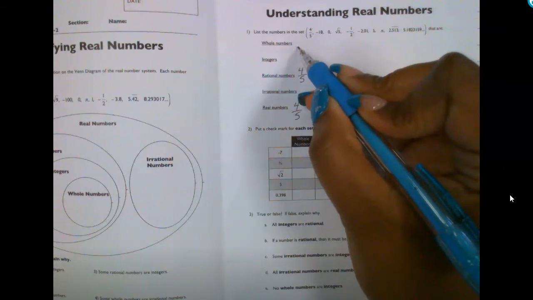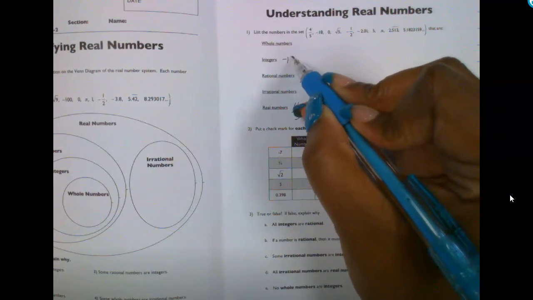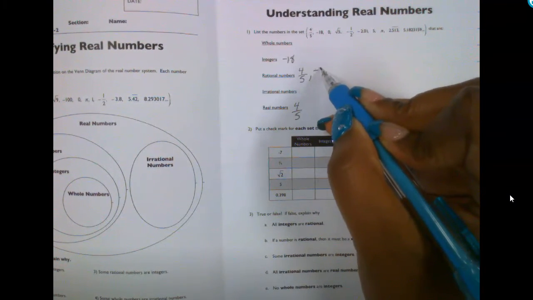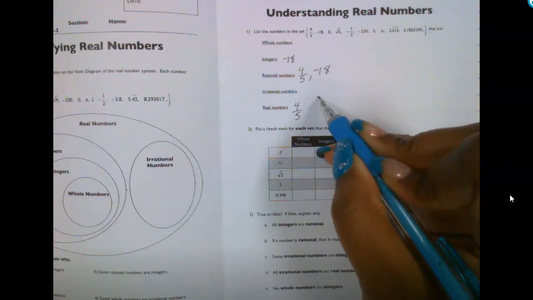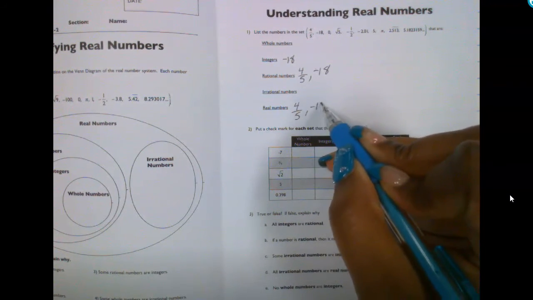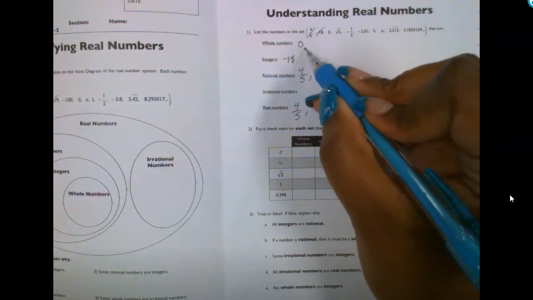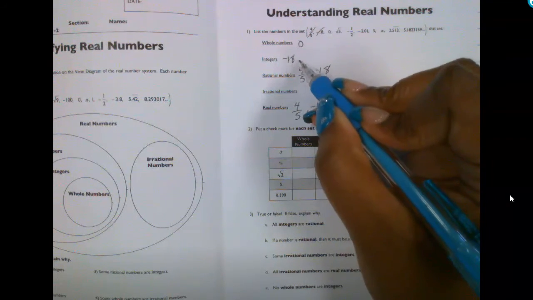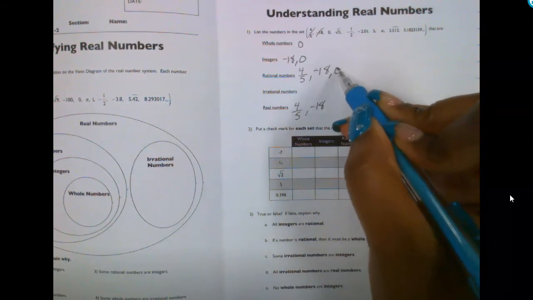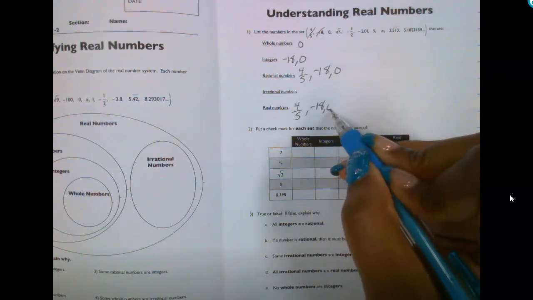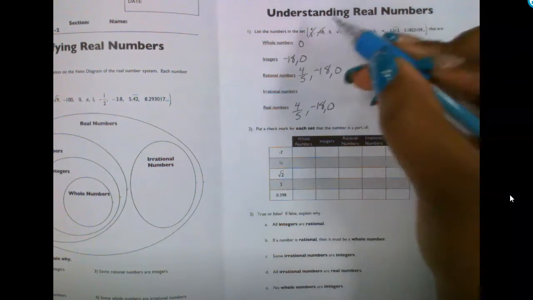Negative 18 is not a whole number, but it is an integer. It's also rational, can't be irrational, and every number is a real number. Okay? 0 is a whole number. It is an integer also. It is rational, can't be irrational, and all numbers are real numbers.